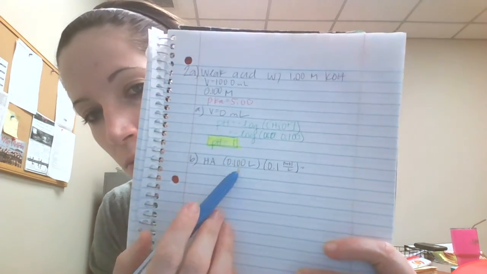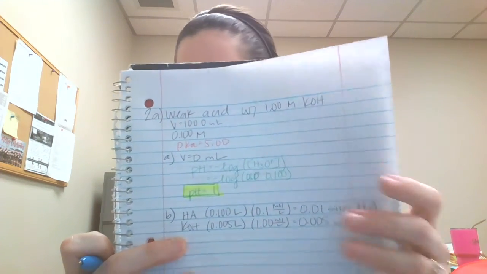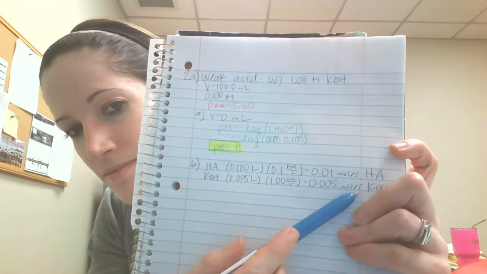So when you multiply 0.1 times 0.1, it turns out we have 0.01 moles of acid. If I do the same thing for KOH, I have added 5 milliliters, and it is 1 molar, giving me 0.005 moles of KOH.